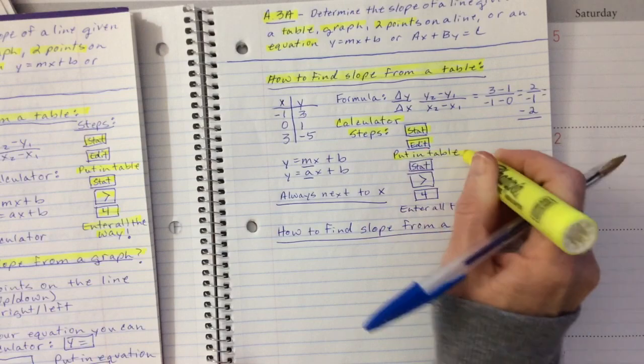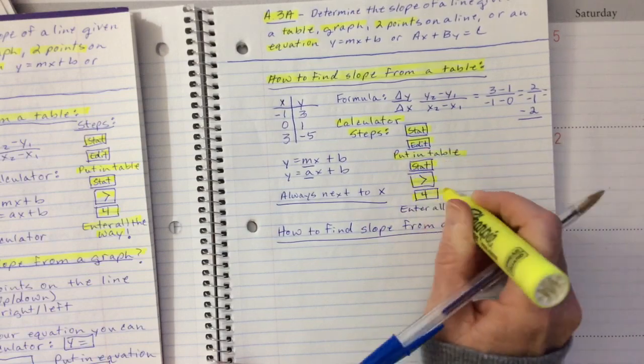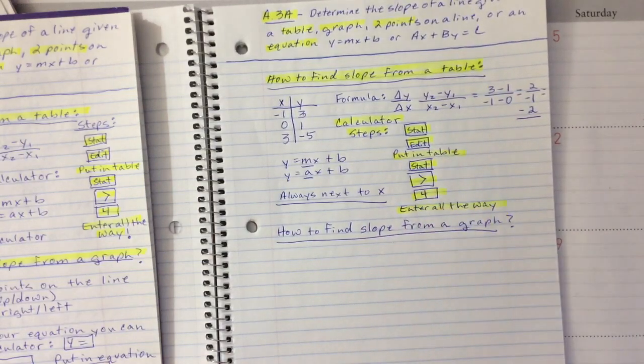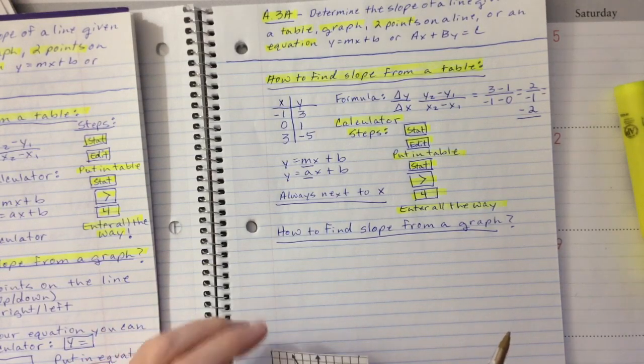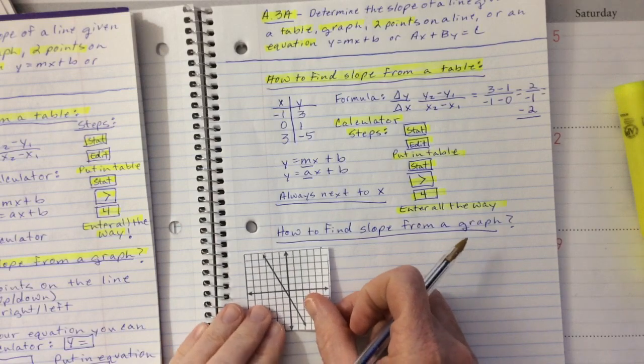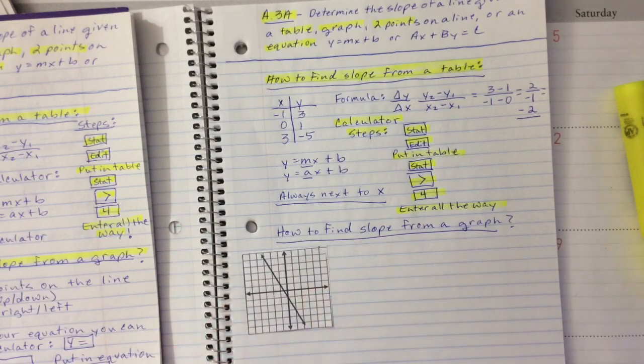Stat, Edit, put in your table, Stat, Tab, 4, Enter all the way. So if we have a table, and I have one here, and I will pass one out to you if you are in class. So let's say we have this table here. Tape it to the paper.